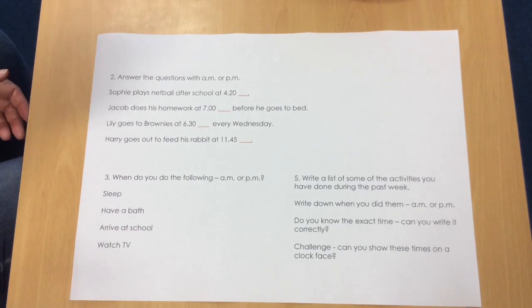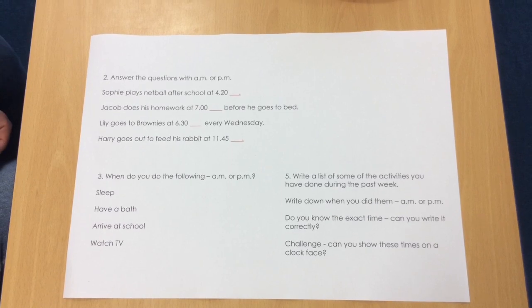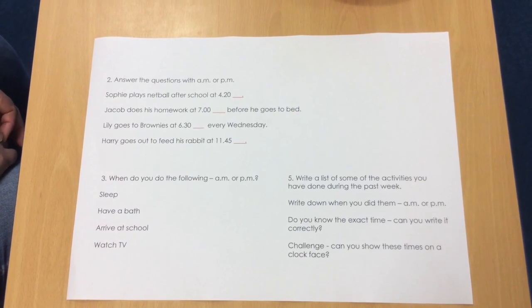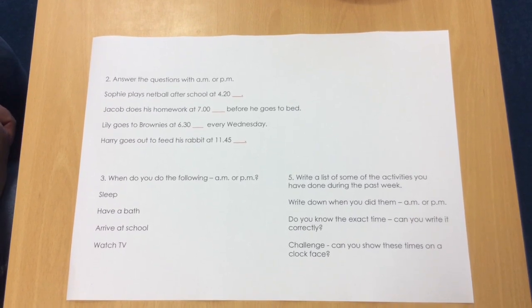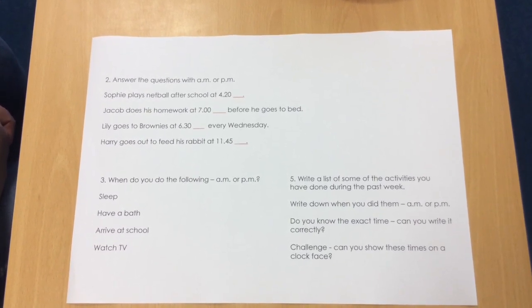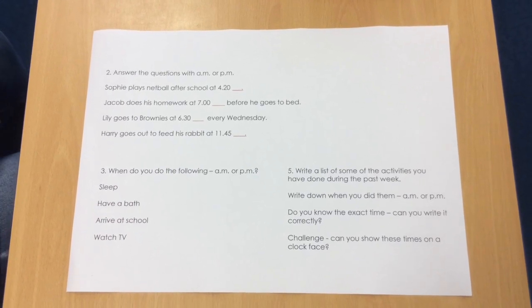So, draw around something circular, write your numerals, and then can you draw the time, show the time on the clock faces that you have drawn. You might be able to find a template online that you can print off, but if you draw one by hand, I'm sure that will be absolutely fine. And we will go through the answers tomorrow.